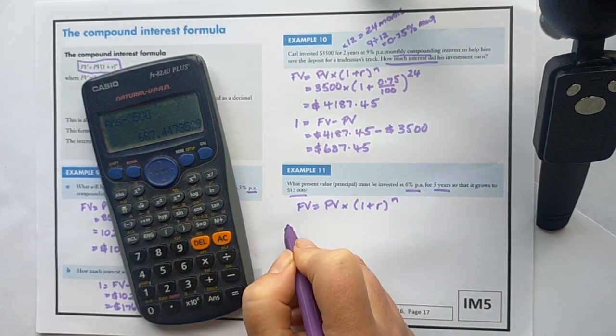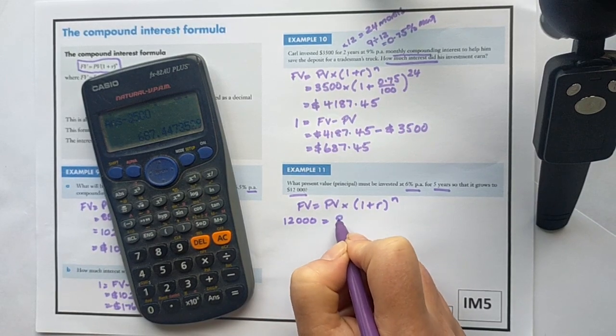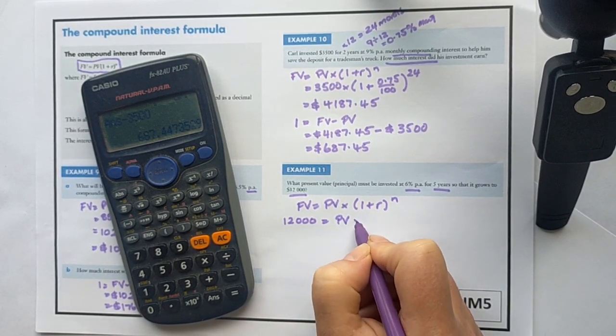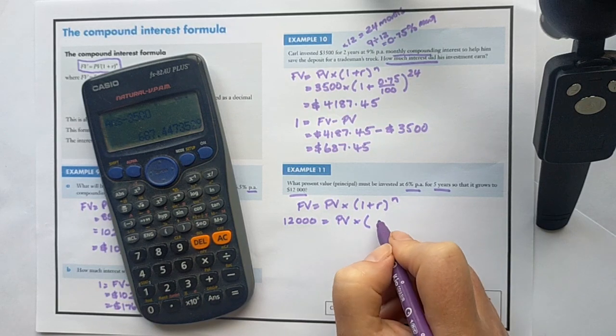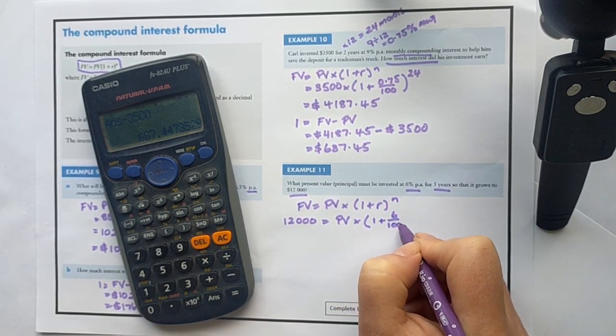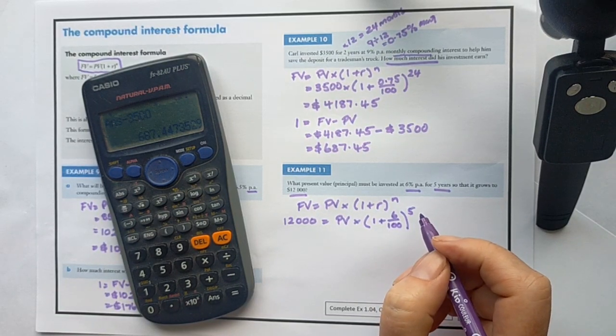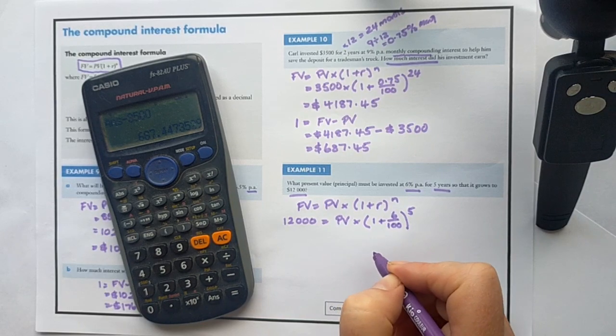And we know our future value is going to be 12,000. The present value is what we want to find. And we're going to have 1 plus 6 over 100 to the power of 5. So we're going to have to use some algebra and tidy things up a bit.